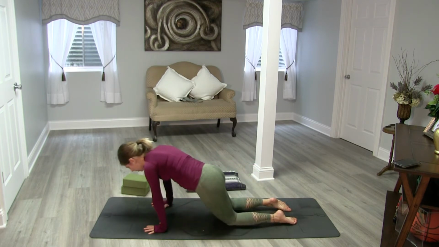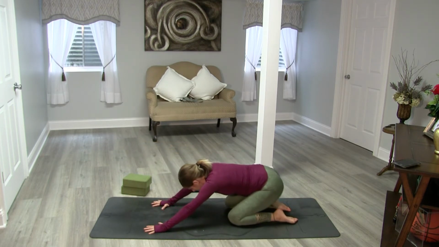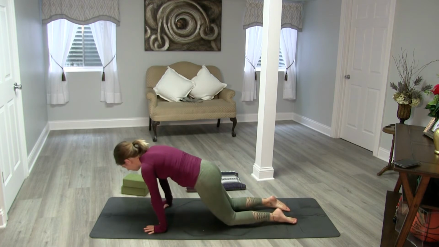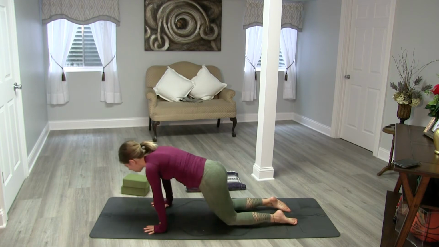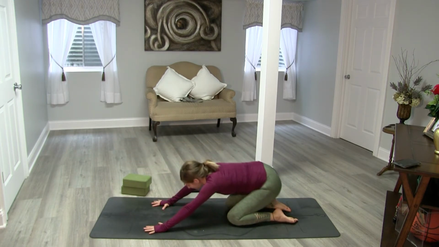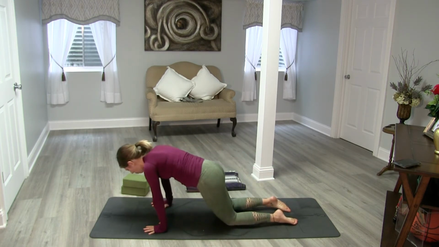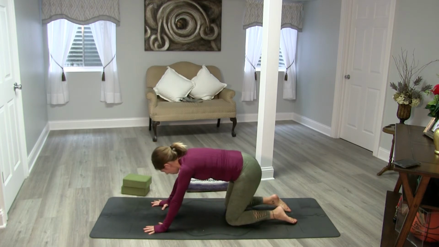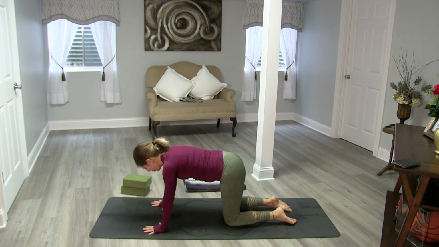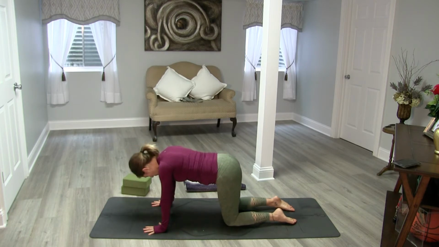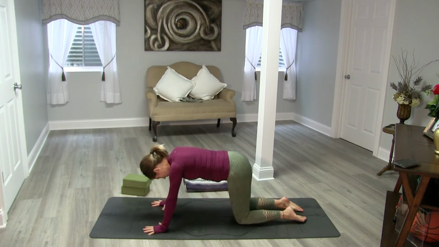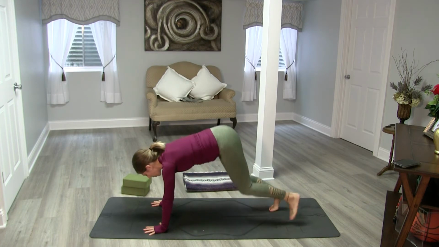Switch the direction of the circles if you haven't already. Feel free to exhale out loud. Again, just discharging that old static energy, moving it through the body. And then just settle in here. Pause for a moment in this stillness. Then we're going to walk the knees back just a step or two, tuck the toes under, and come up into our first down dog.